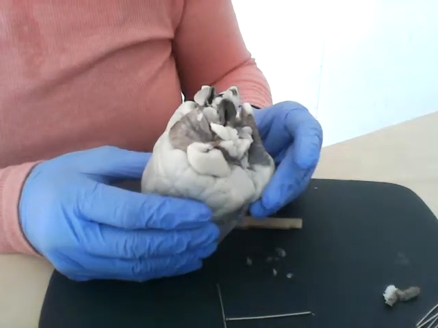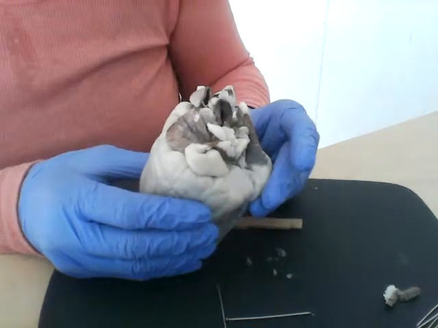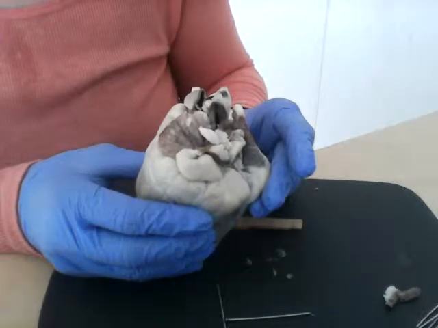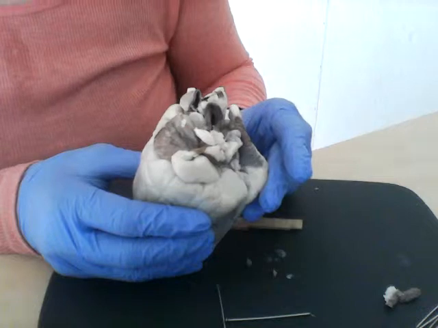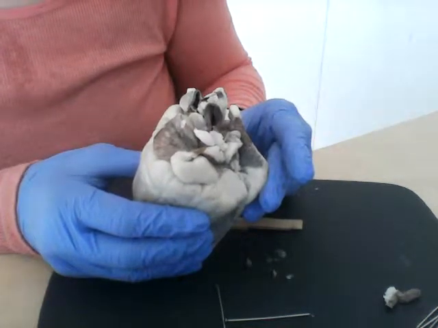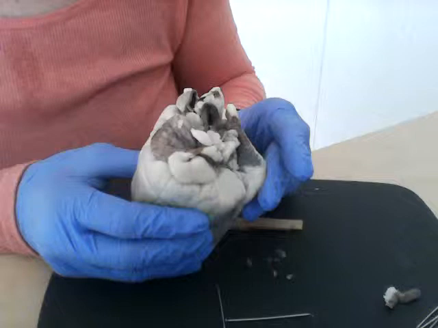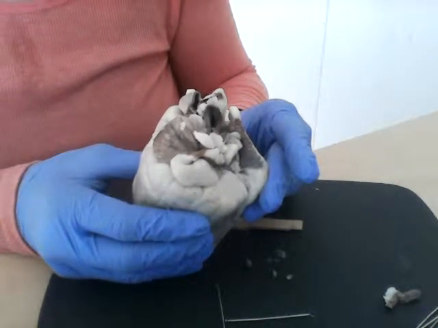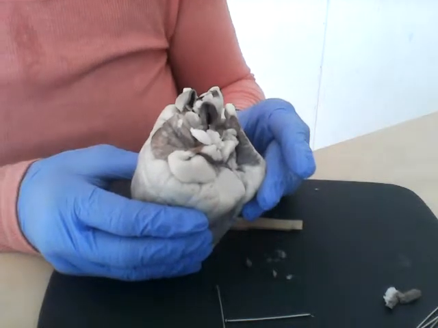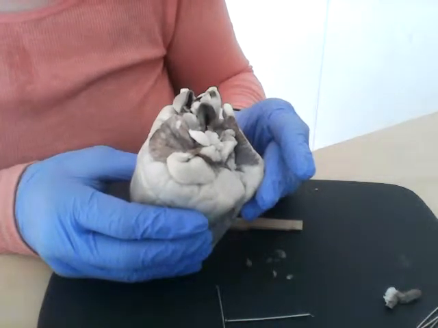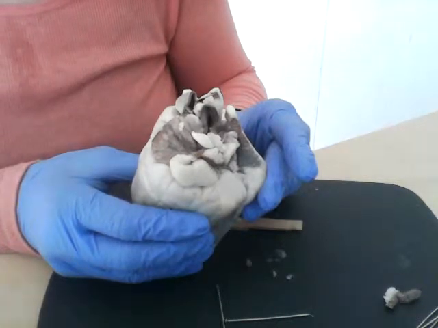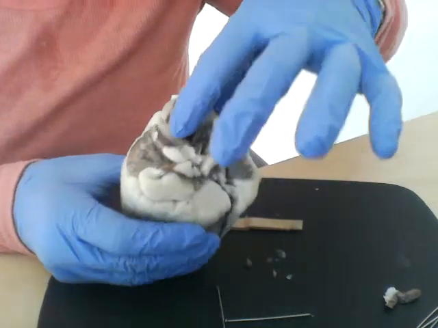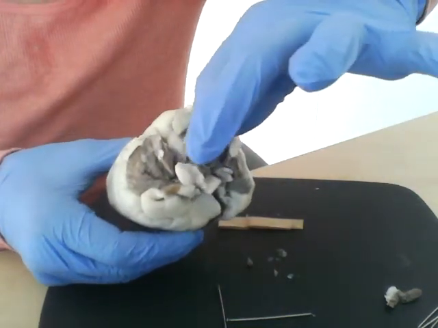And then the aortic arch with the three main vessels, the brachiocephalic artery, and then the left common carotid and the left subclavian, those last two I couldn't locate on this heart, but the brachiocephalic trunk, I believe, is located here.